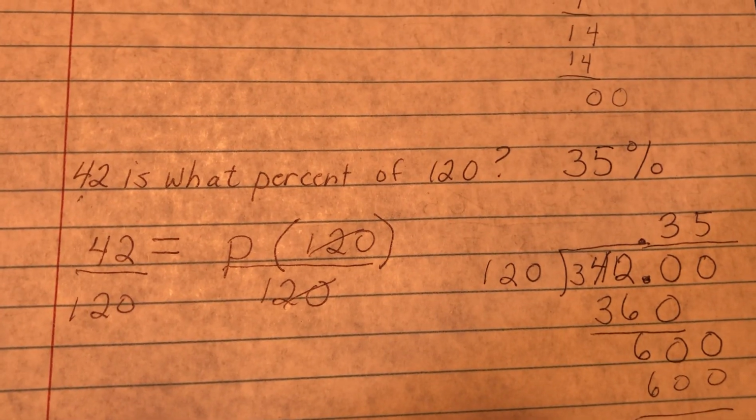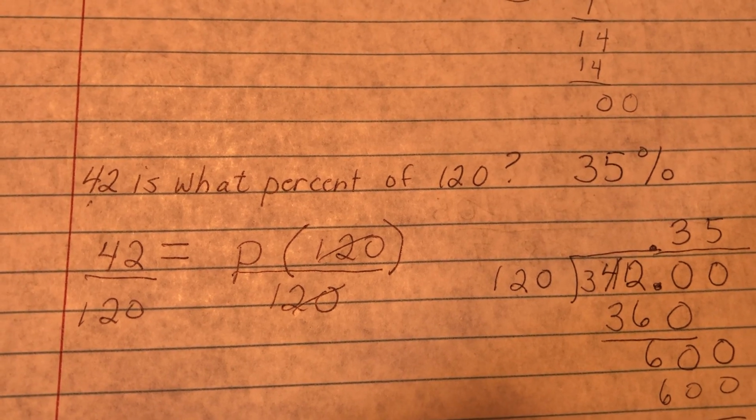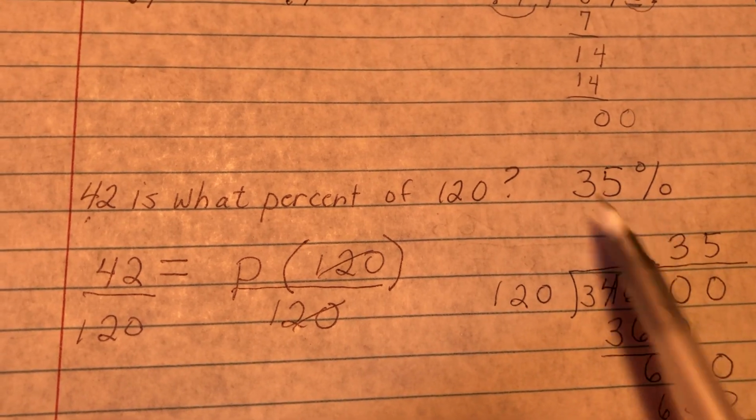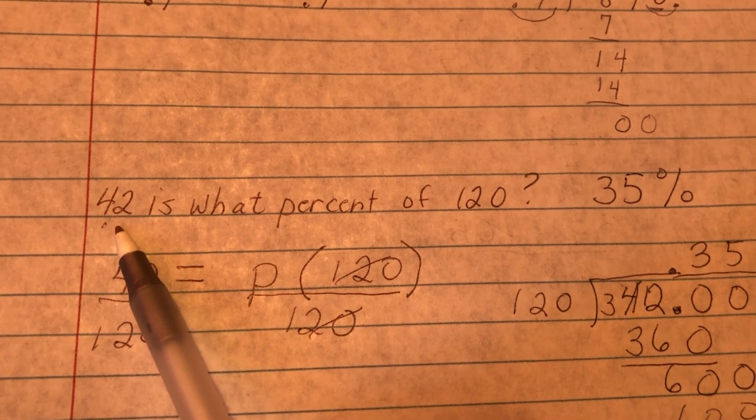So 42 is 35% of 120. And that makes sense because 120 is a big number. If you only take 35% of it, that's not even taking half of it, and so, this is less than half.